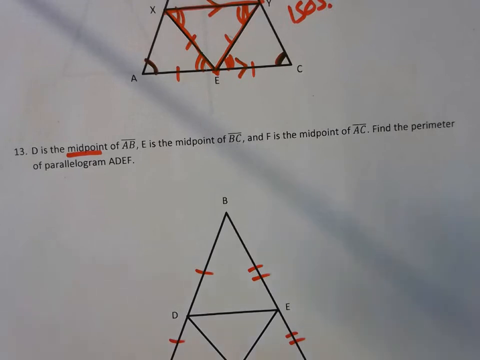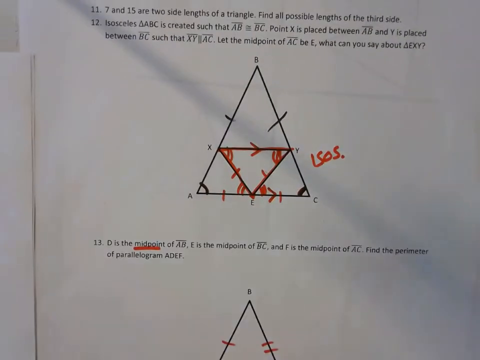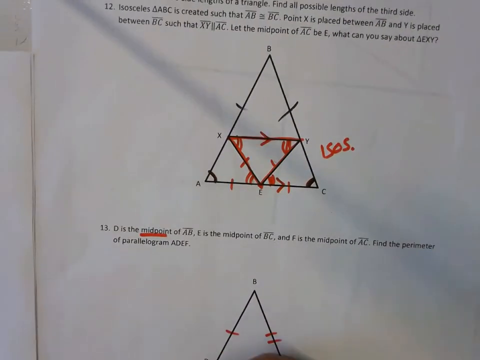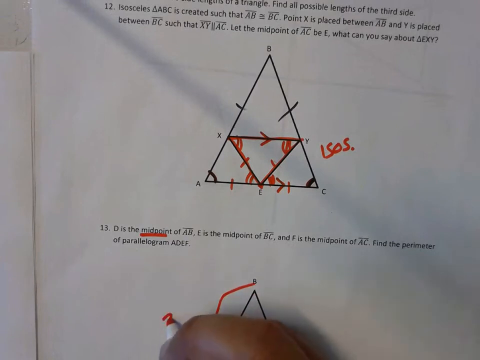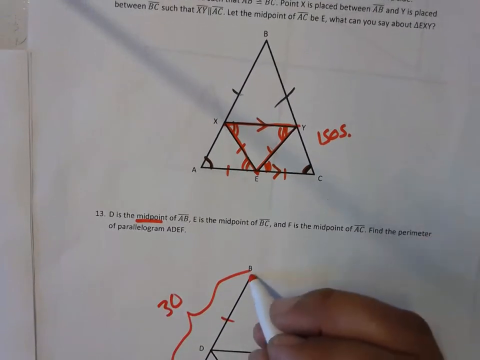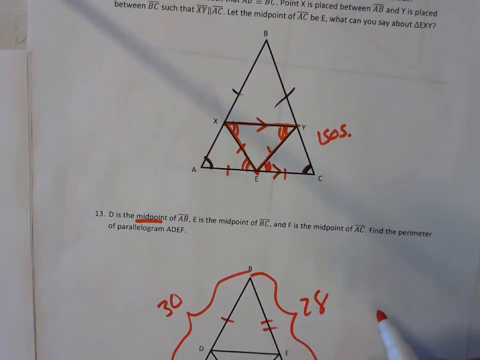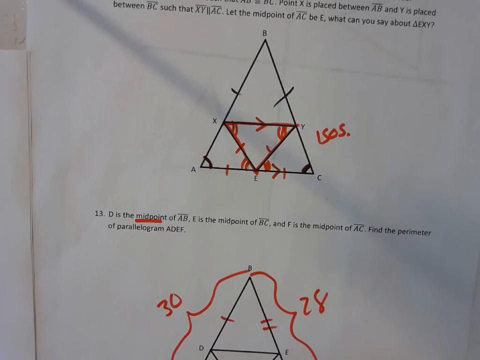And I just printed the other copy of this because it doesn't have the numbers. On your copy it says AB is 30. BC is 28. AC is 18.